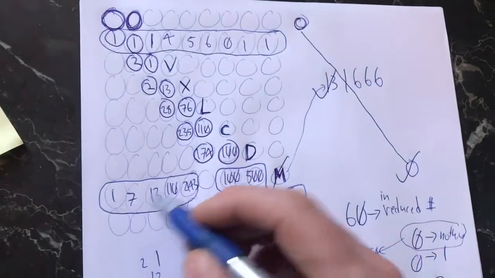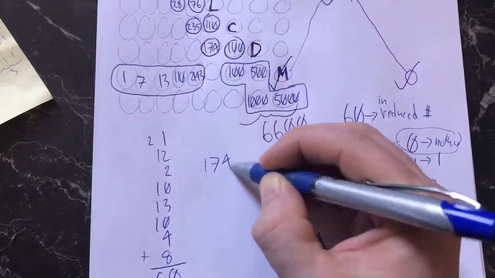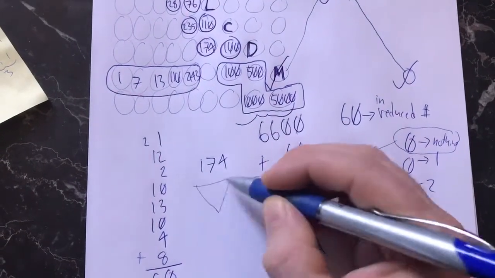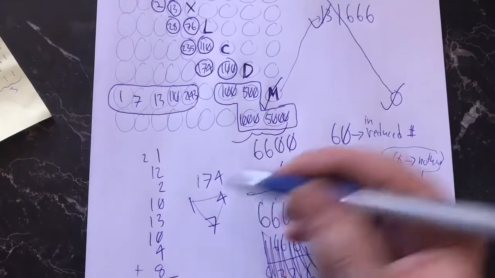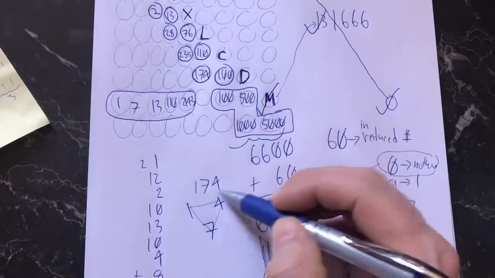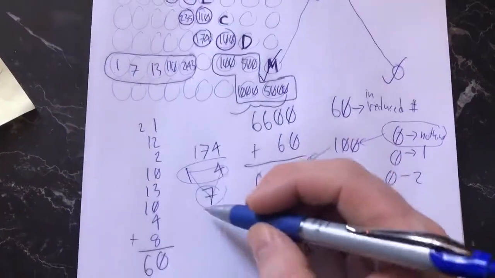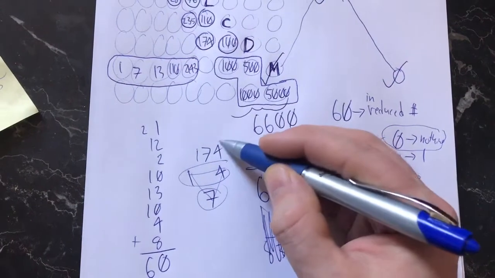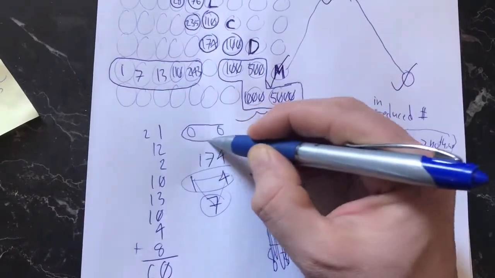But I'm thinking about the 174 again. Remember how I said the 174 number kind of looks like a 1 with a 4, which is like a 14 and a 7, so it's like a 7, 7, 7 kind of thing. Well, there's your 1 and your 13 for your 14, and then you get your 7 out front. And all that means is that 174 here is that you start with a 1, you end with a 4, and the whole thing sums to a 7.